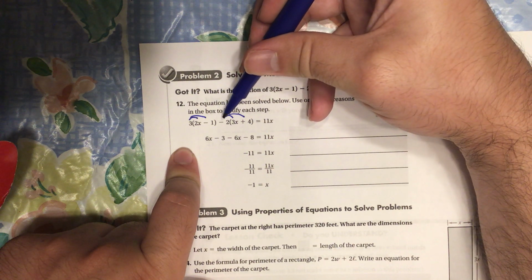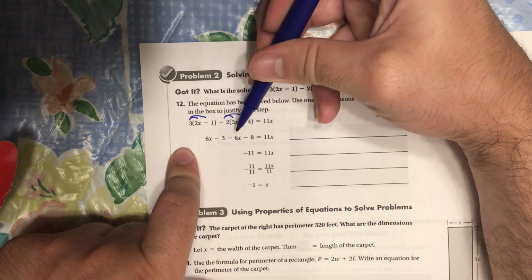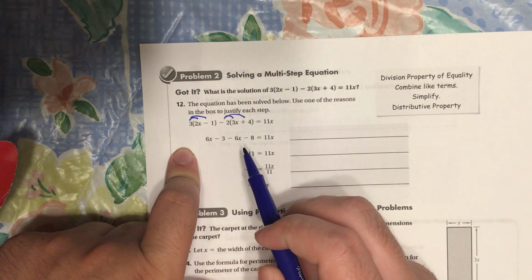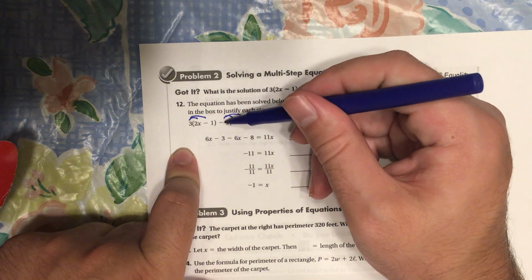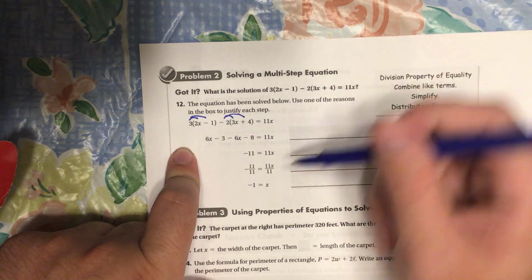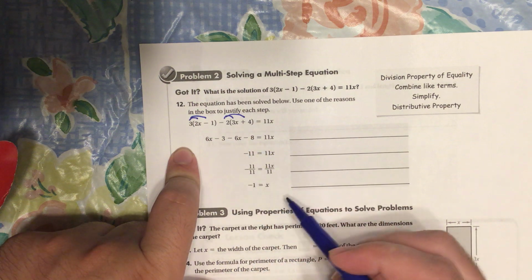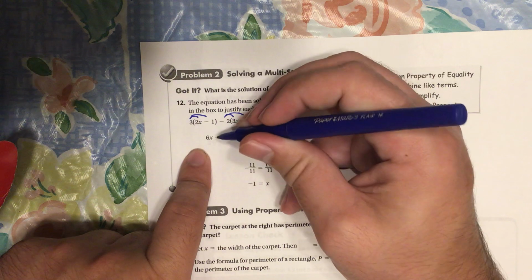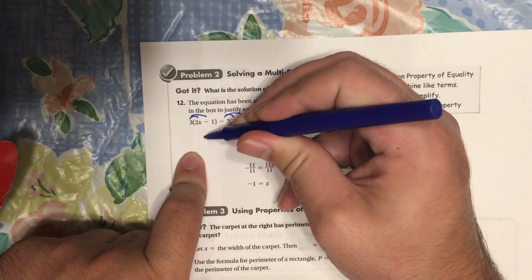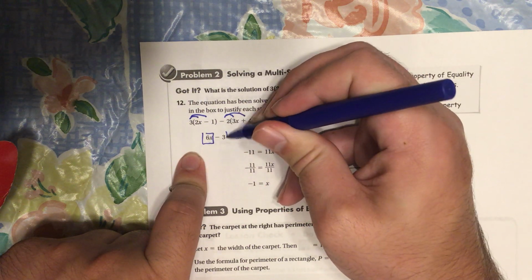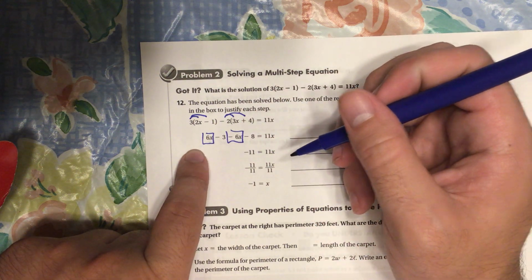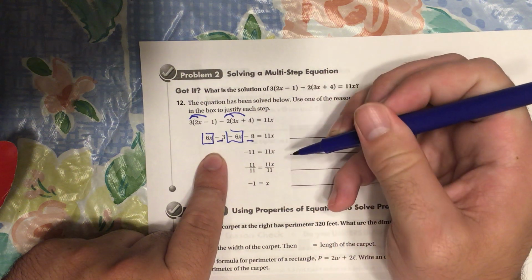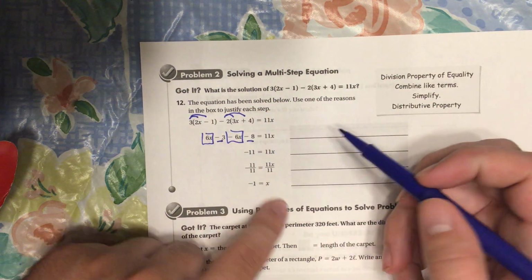So this is -2 times 3x is -6x. Again, you just multiply the numbers together and it keeps the x as sort of like a label. Then -2 times 4 is -8, and that takes care of everything on the left-hand side for distributing. Now you combine like terms. You can see that the 6x and the -6x combine to be 0, so they just go away, and you add the -3 and the -8 together to get -11.